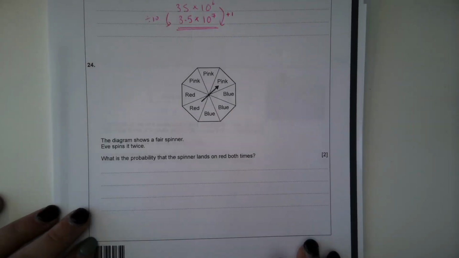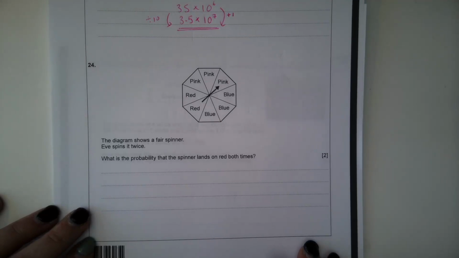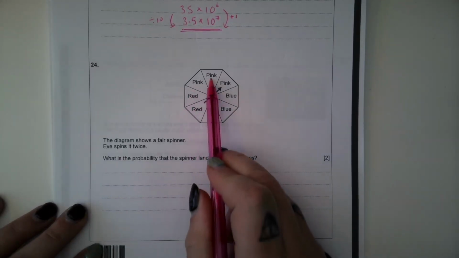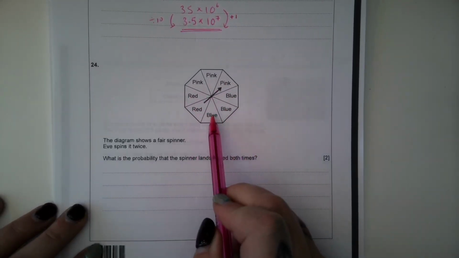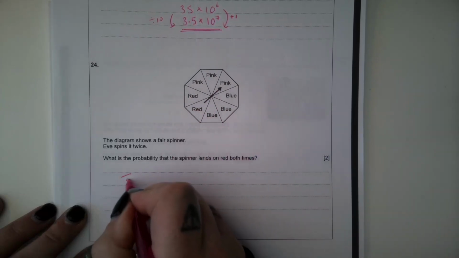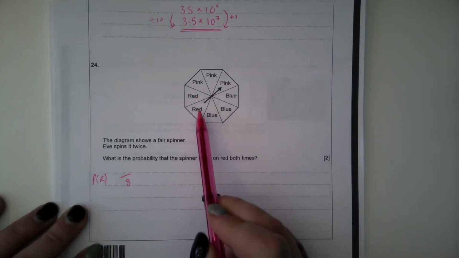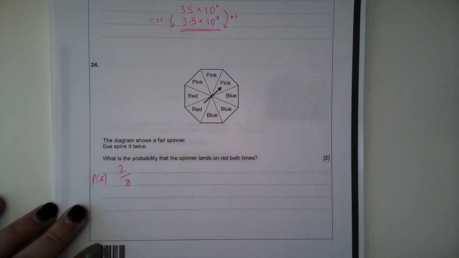Question 24. The diagram shows a fair spinner. Eve spins it twice. What is the probability that the spinner lands on red both times? So we have 1, 2, 3, 4, 5, 6, 7, 8 sections on the spinner, and the probability that it lands on red is 1, 2 out of 8.